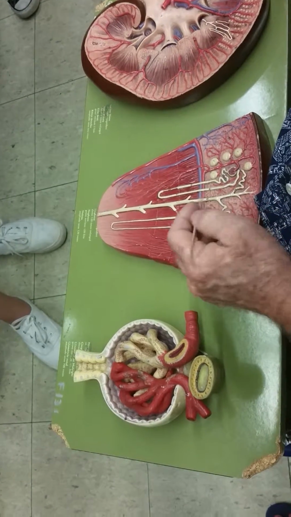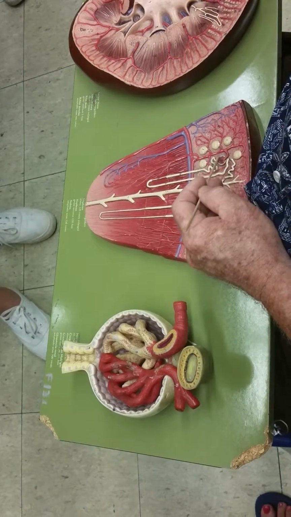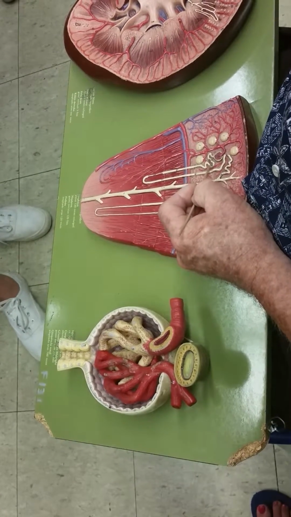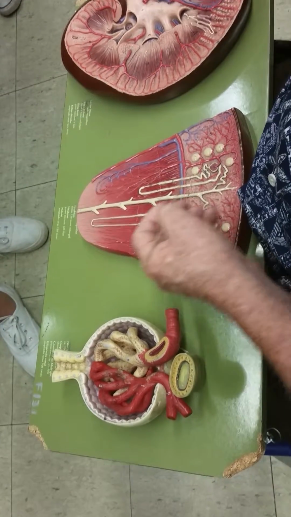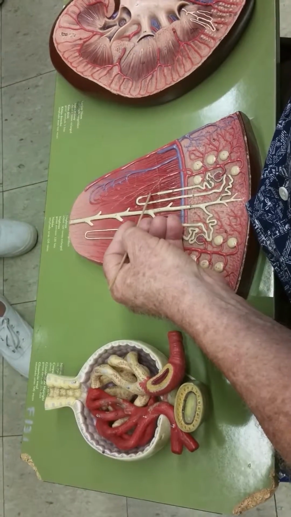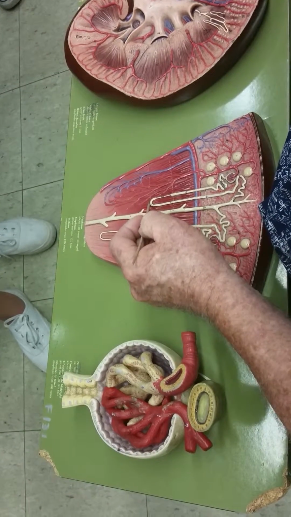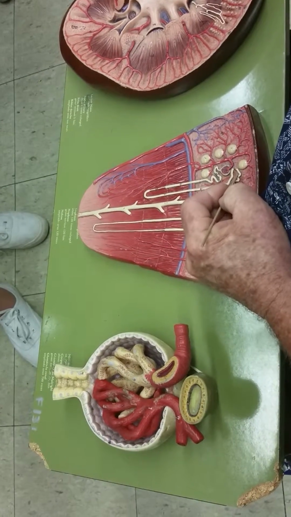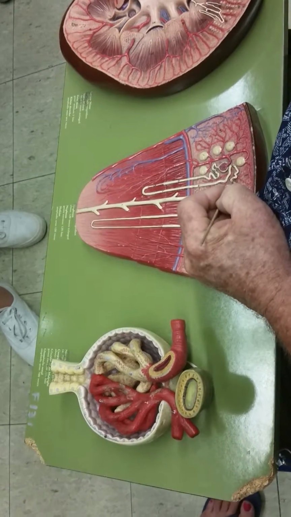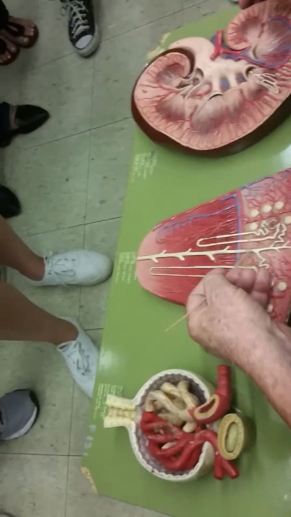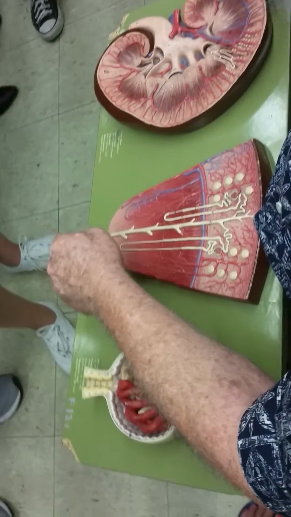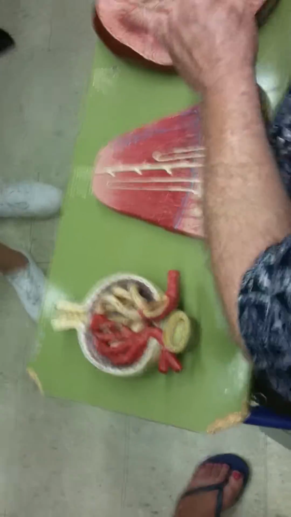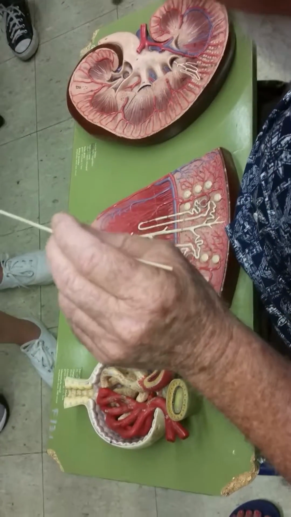The nephron has a capsule called Bowman's capsule. Then there is a proximal convoluted tubule. Then there is a descending portion of the loop of Henle. There is the loop proper. There is an ascending portion of the loop of Henle. Then there is the distal convoluted tubule, collecting duct, papillary duct, ending at the renal papilla, which would be the beginning of where one of the calyxes would be.